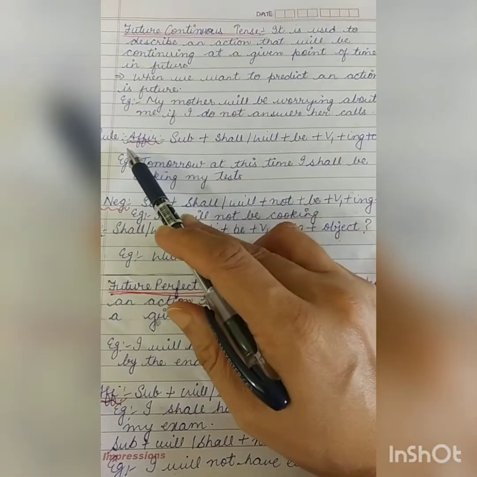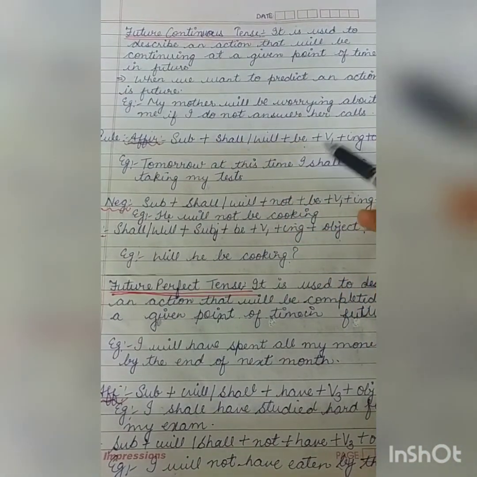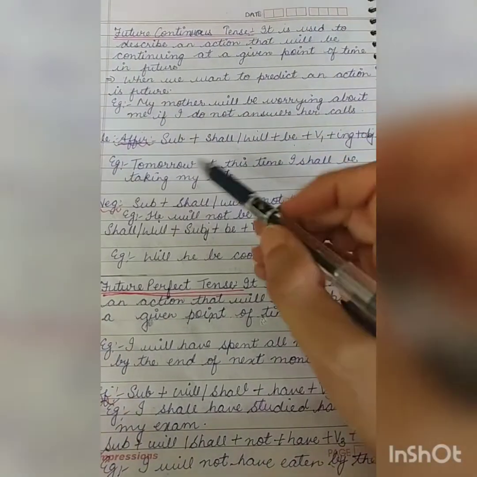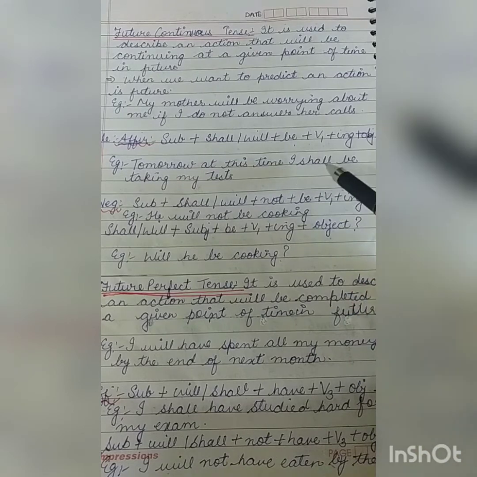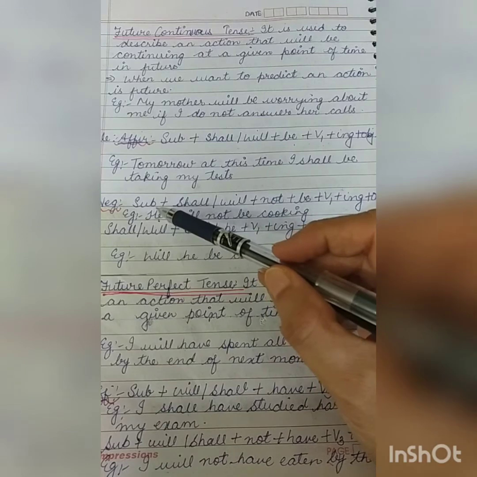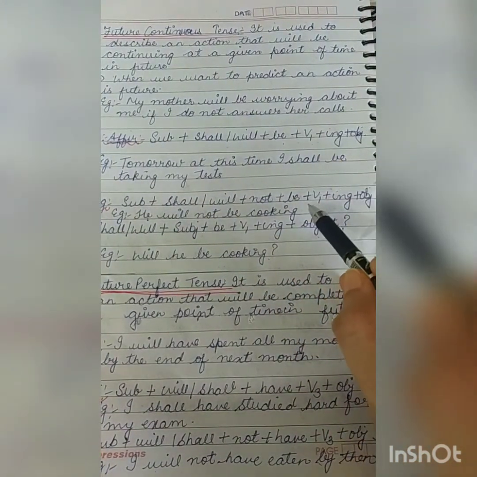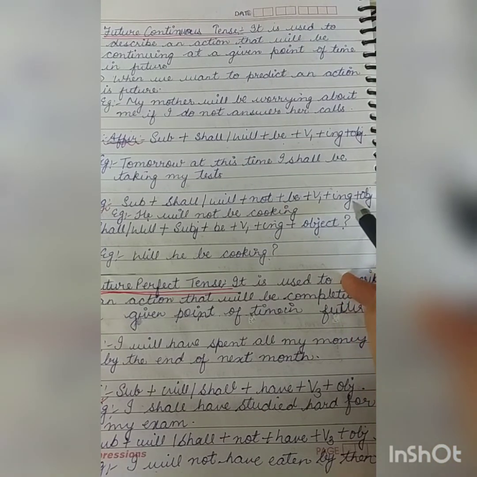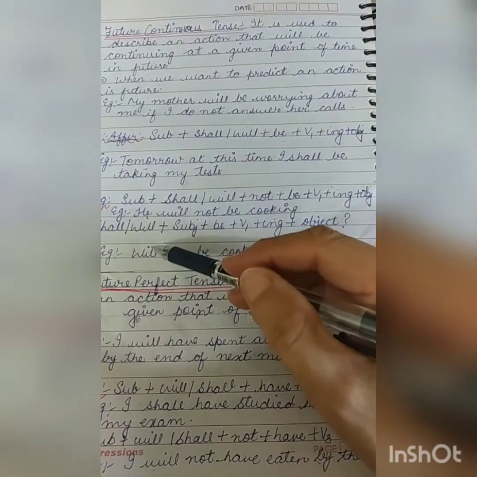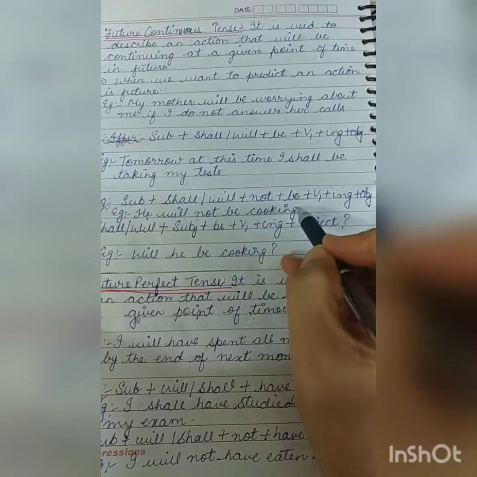So first of all, rule for affirmative, subject plus shall or will plus be plus first form of the verb plus ing and plus object. Example, tomorrow at this time I shall be taking my test. So when you have to form the negative sentence, what will be the rule for it? Subject plus shall or will plus not plus be plus first form of the verb plus ing plus object. For example, for negative sentence, he will not be cooking.